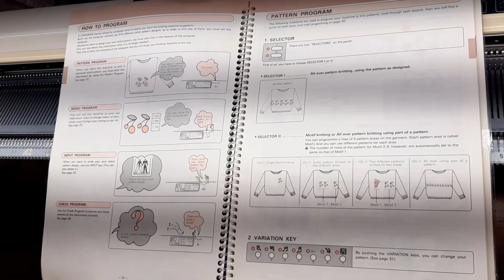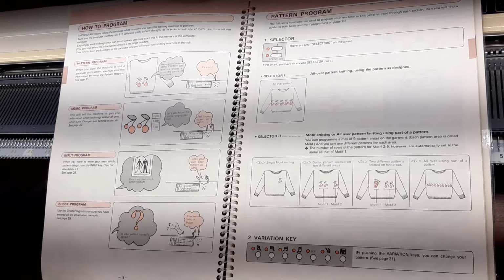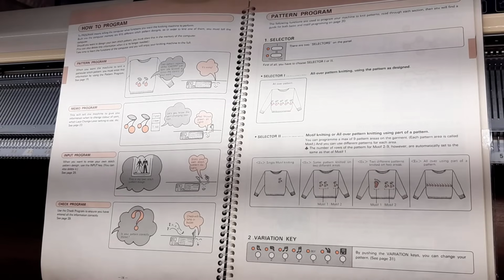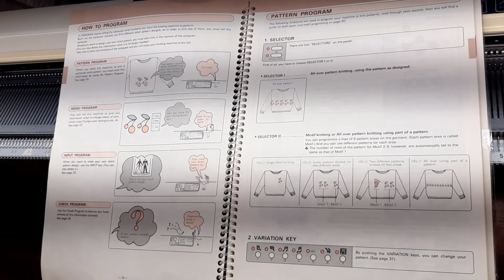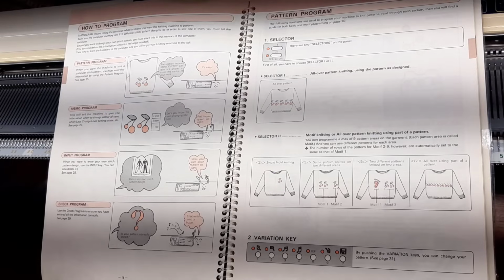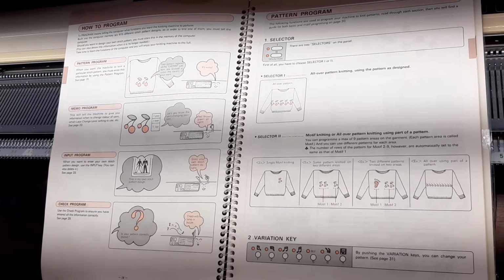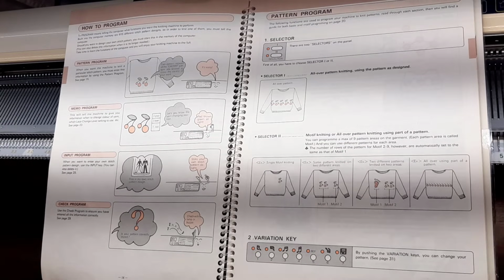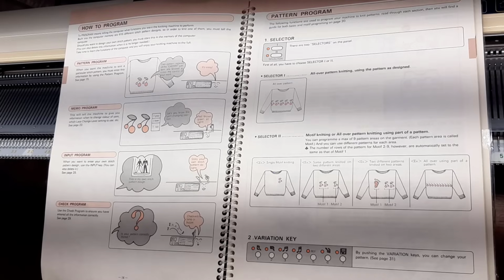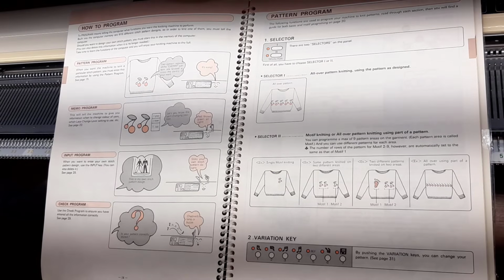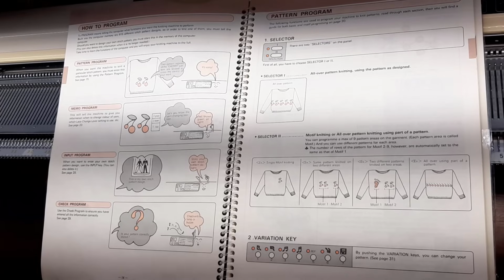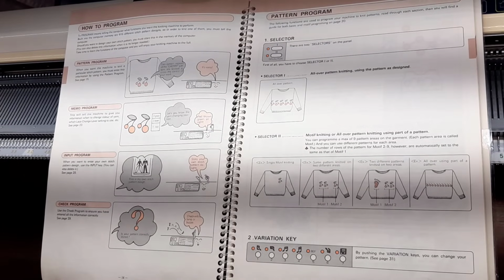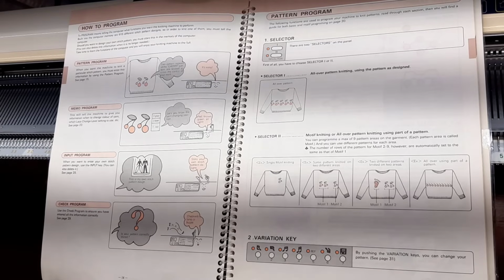Pattern program. When you want the machine to knit a particular stitch pattern, you must enter this information by using the pattern program mentioned on page 15. So that's next. Memo program. This will tell the machine to give you information to change color of yarn, which lace change lever setting to use, etc. See page 23. So that's coming.